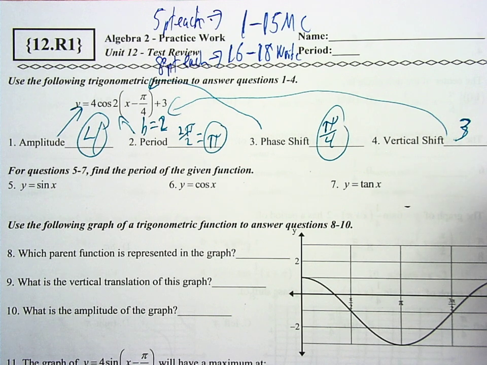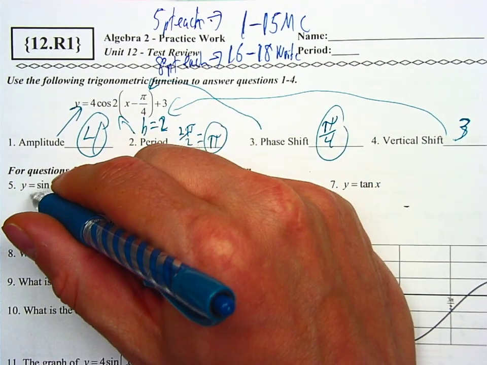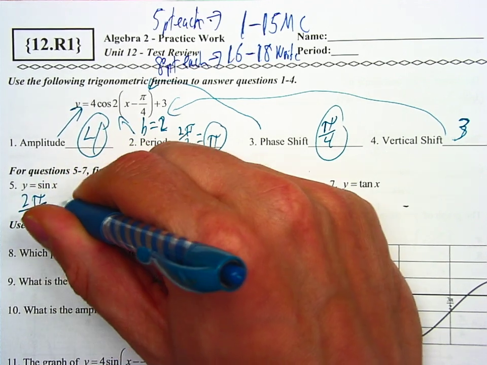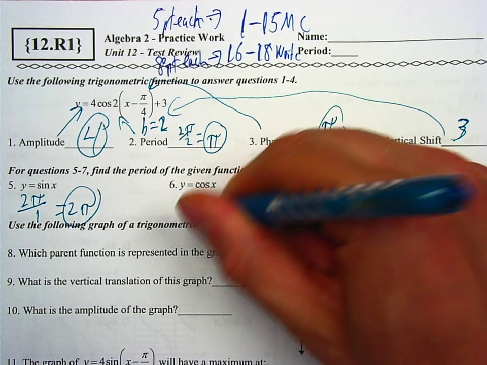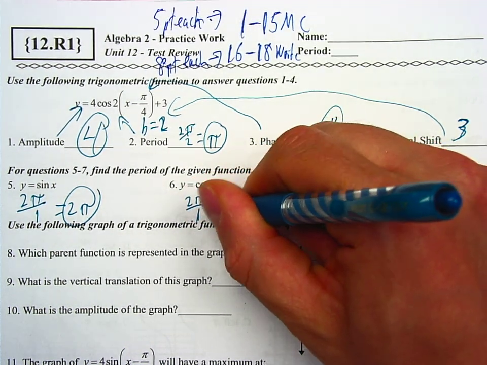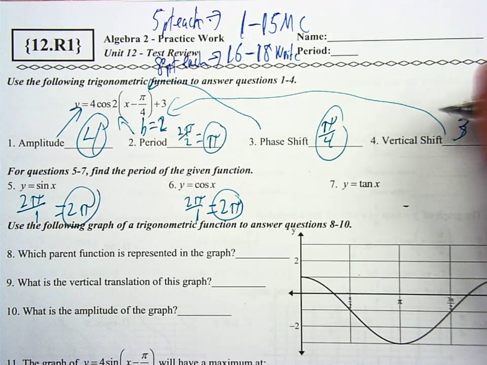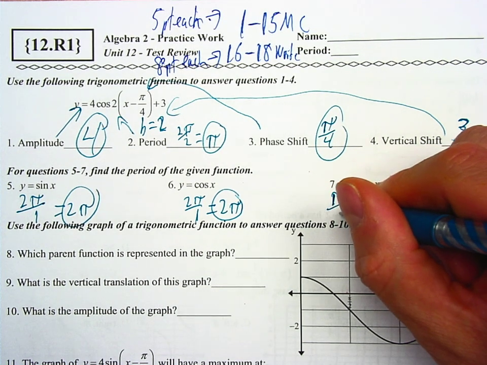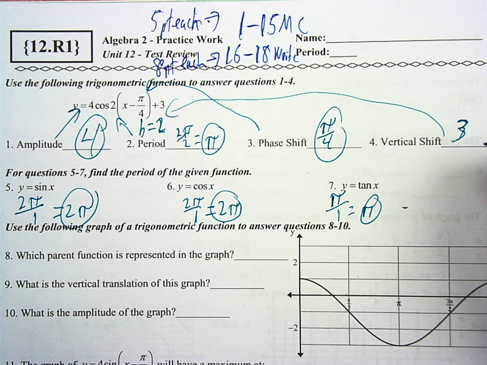All right, next question. It's going to ask you about the period for one of the 3 basic functions. Sine and cosine both have a period of 2 pi divided by b, so 2 pi divided by 1. Why am I dividing by 1 here? Because b is 1. The coefficient of x is 1. Tangent has a period of pi. In other words, tangent repeats after just pi, whereas sine and cosine repeat after 2 pi in length.